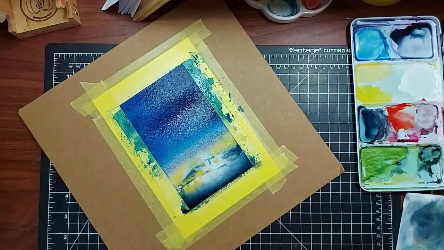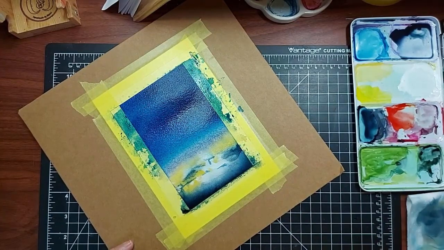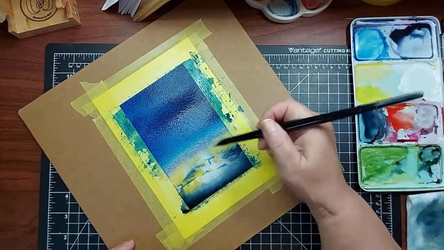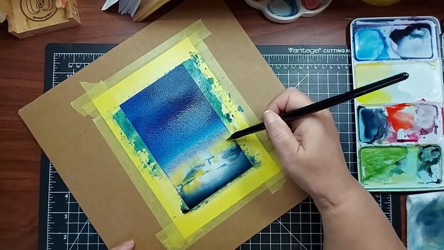And I'll do it with both the orangey color and the yellow, just to give a little bit of brightness.